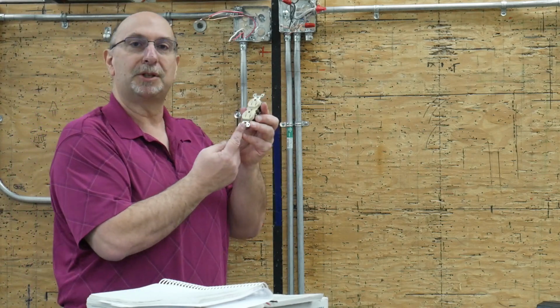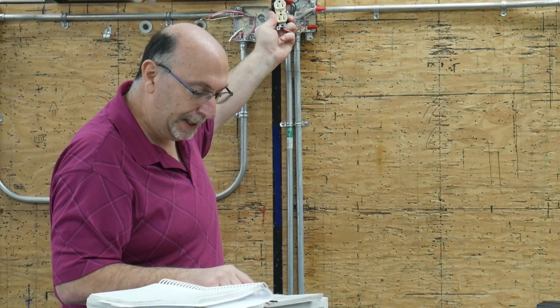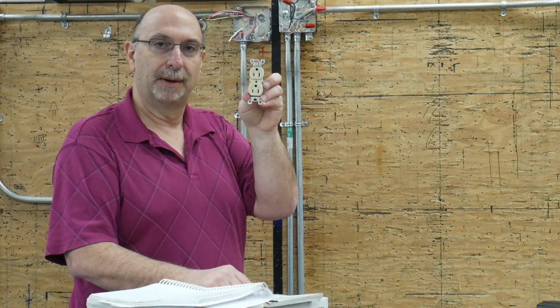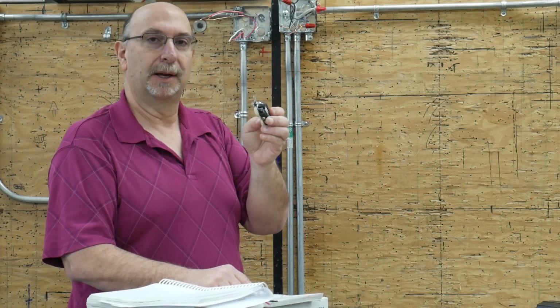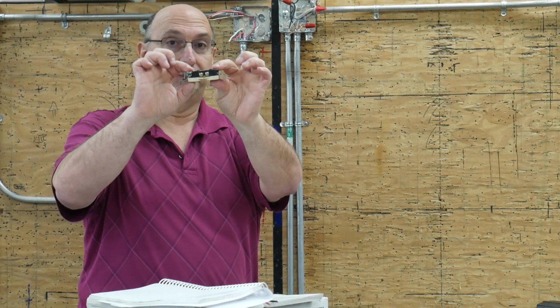If we are going to be installing a receptacle on this box, it is saying we have to take into account, we have to add 2 extra conductors because of this device. Reason being, as you can see, it takes up size. So it's going to take up room within the box.